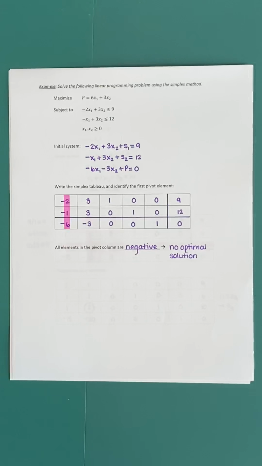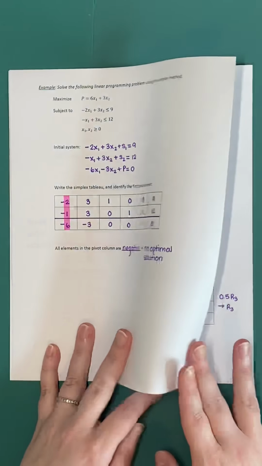What it means more than likely is that the value for profit could continue to increase indefinitely. There is no maximum x1 and x2 that result in a highest value for P. P can keep going, P can keep maximizing indefinitely. So we don't have to do anything, we just move on to another problem. So let's look at the last one.